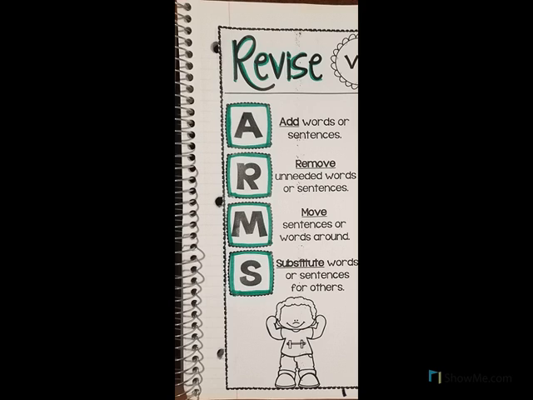The M stands for move. You might realize that one of the sentences is out of order and it would sound better in a different place, so this is where you would do that. And then the S is substitute. We substitute words or sentences for others. This is where you're looking for those vivid details, those words that really paint a picture in your head. Instead of using pretty or smart or fun or cool, you can use better adjectives to describe what you're trying to describe that will really paint a picture in the reader's head.